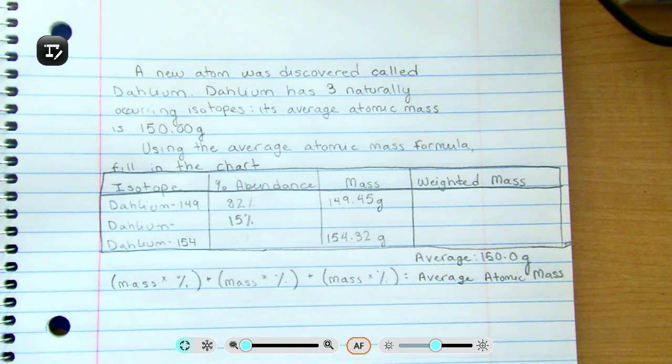So this chart has some information that is given to us, and we have to fill in the blanks using our formula. So first we have dolium-149, and its percent abundance is 82%, and its mass is 149.45 grams. We have to find its weighted mass. Next we have dolium with an unknown mass. Its percent abundance is 15%, and we do not know its mass or its weighted mass. Lastly, we have dolium-154. We do not know its percent abundance, but we do know its mass is 154.32 grams. We also need to solve to find its weighted mass.